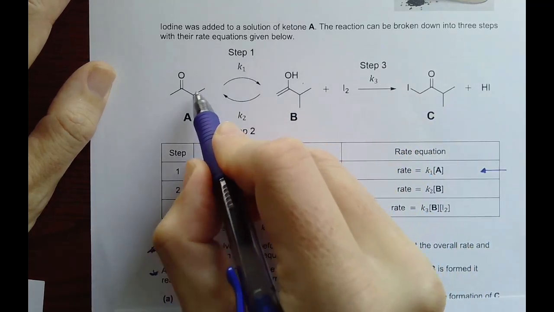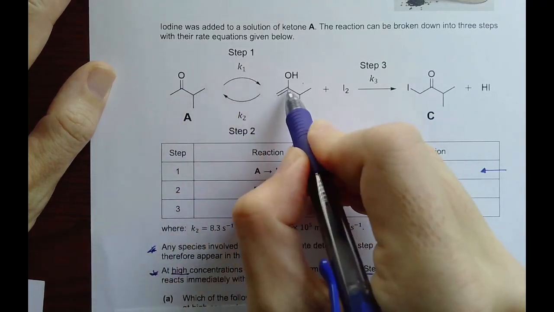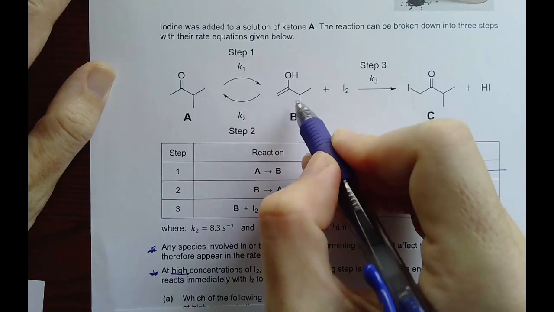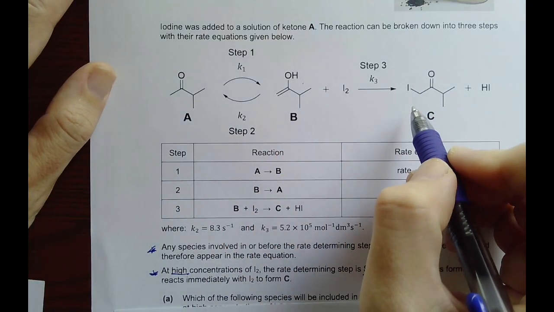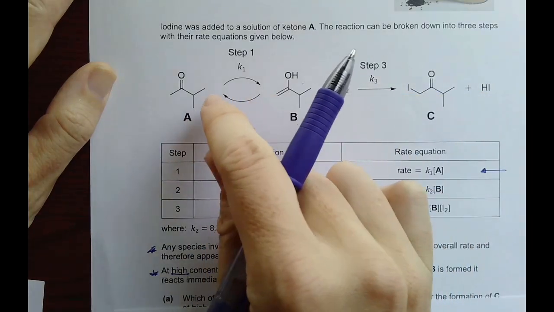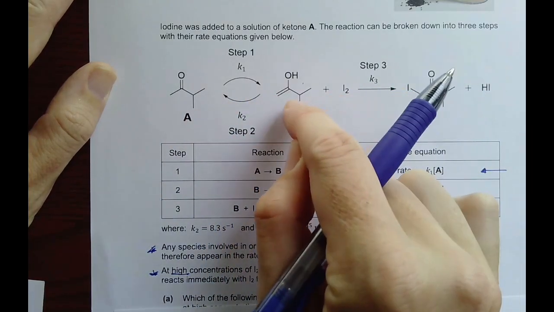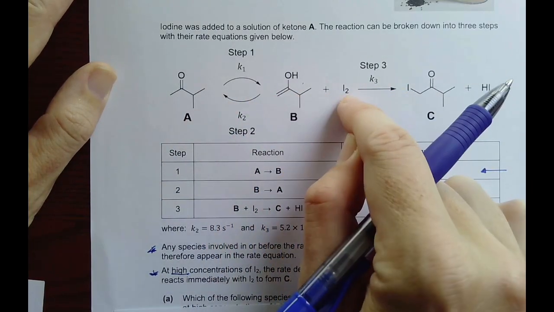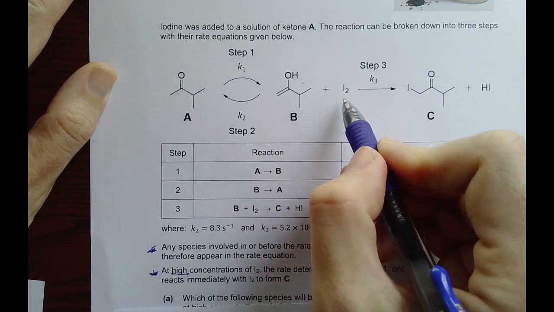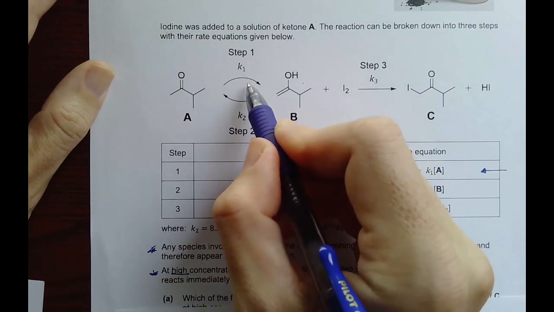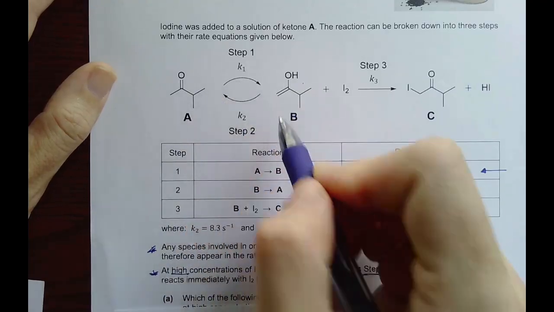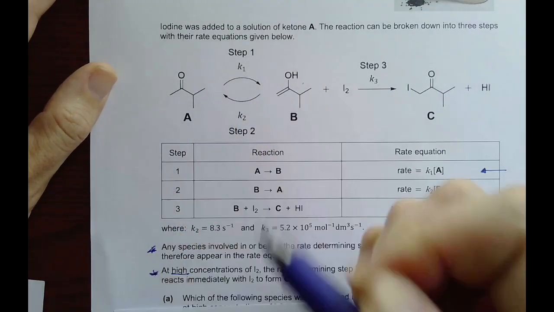So step 1 is a little bit slow, so this turns into this quite slowly, but then once this is formed, it immediately forms this. So this is very, very fast, which means that if I have enough I2, as soon as any of this appears, it reacts with the I2 to make this. So the I2 is basically just waiting around for this to form, which means that the K1, that's our slow step, well, not our slow step, our rate determining step.